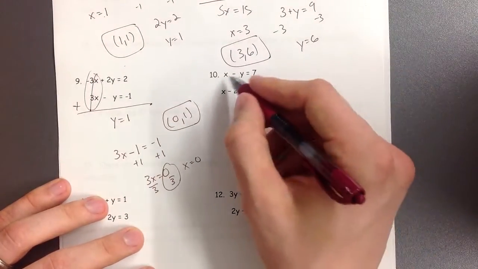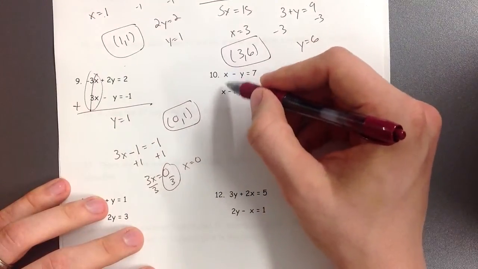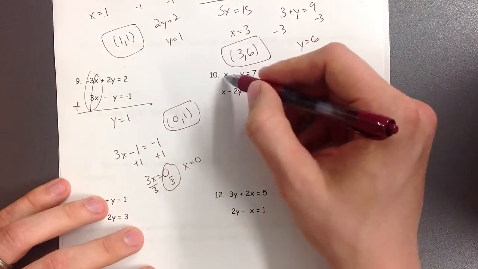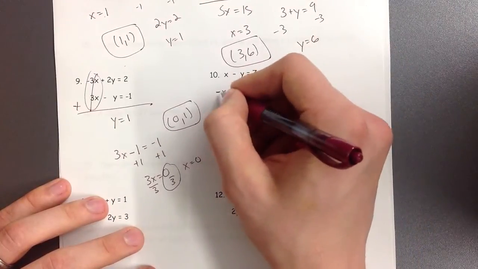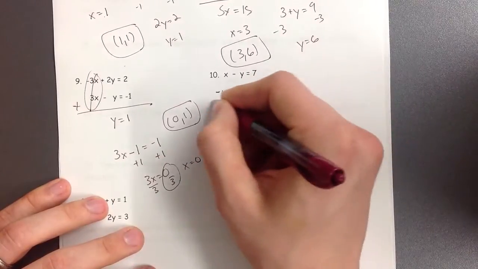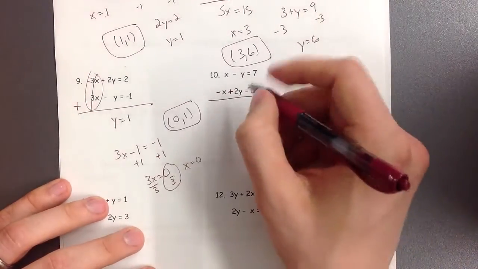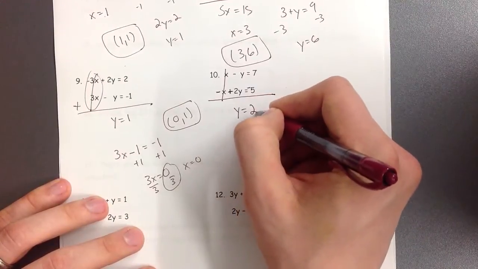Number 10. Nothing's going to cancel out. An easy way to cancel this out, my x's have the same coefficient. They're both positive 1. I'm going to multiply this bottom equation by negative 1. And that's going to flip all of my signs. So multiply that bottom equation by negative 1, flips all the signs. And now my x's will cancel out, and I'll get y is equal to positive 2.